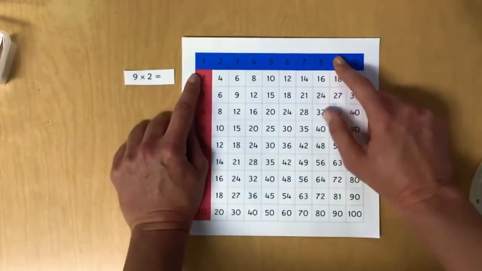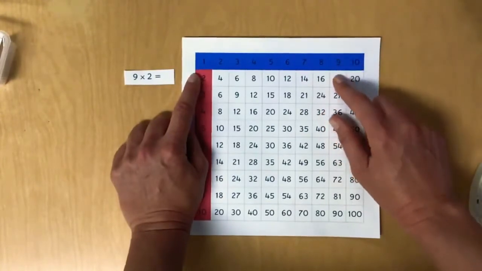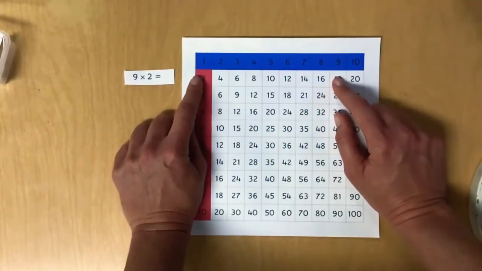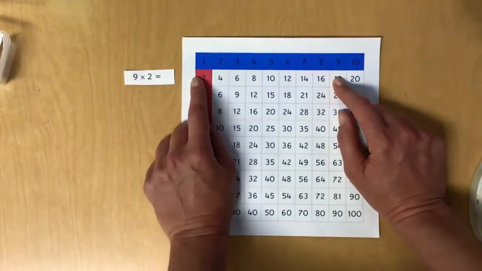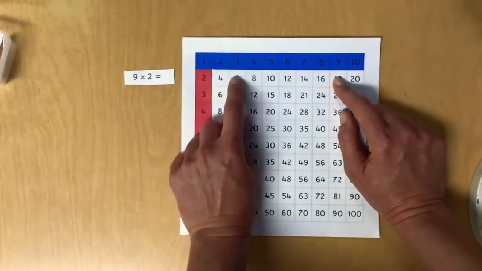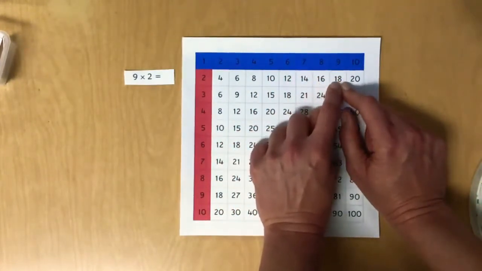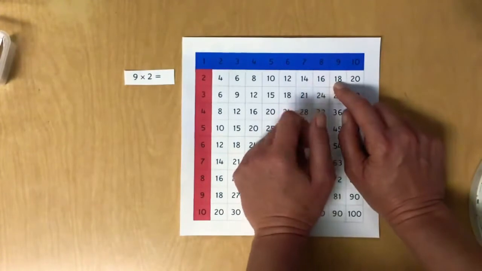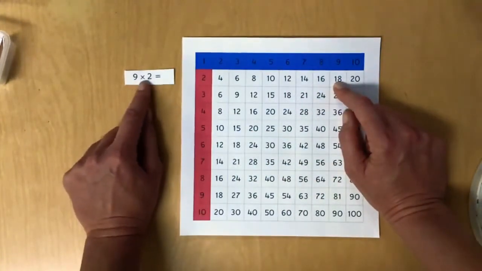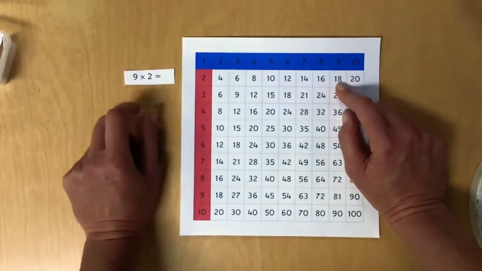Okay, now I'm going to slide my first finger down until it's in the same row as my second finger. Do you see that? Now with this second finger, I'm going to carefully slide it across until my fingers meet, and I want to make sure I stay in that same row. Oh, and look at that, they meet at 18. So 9 times 2 equals 18.